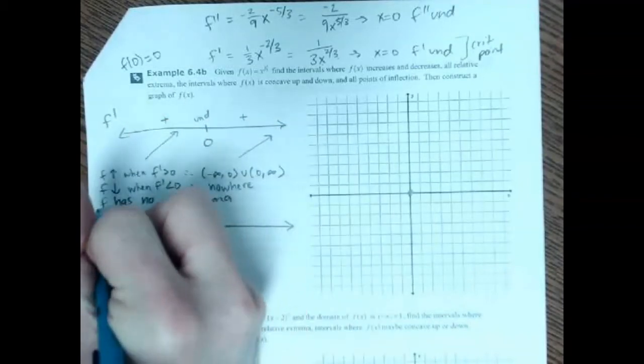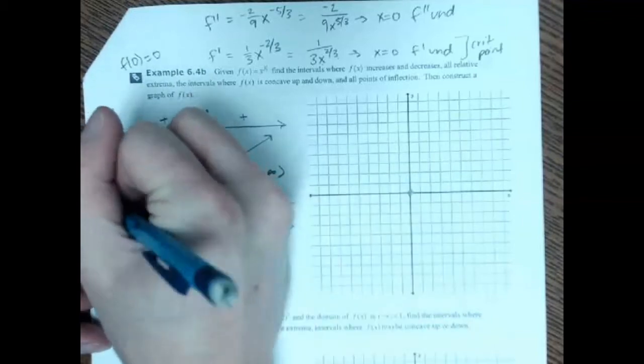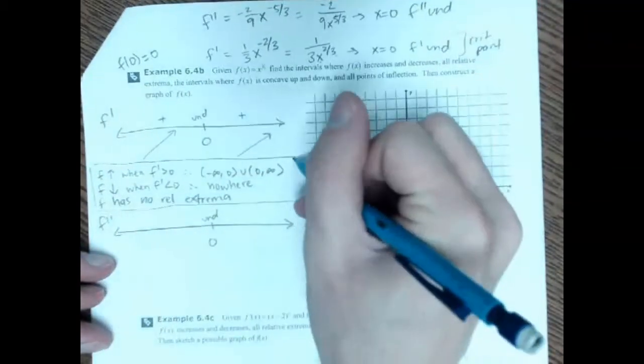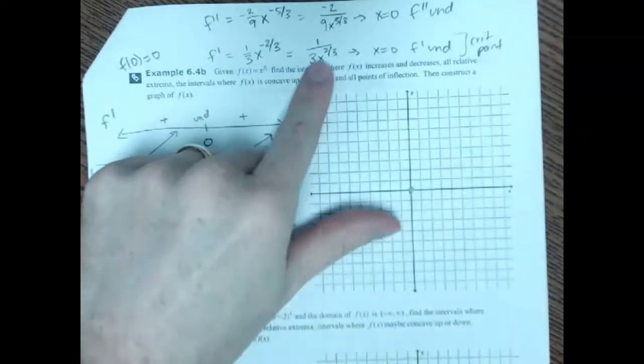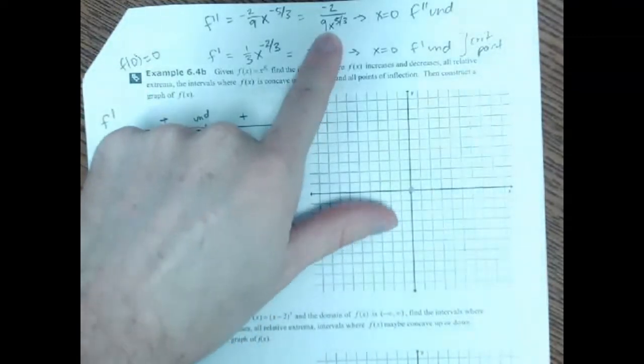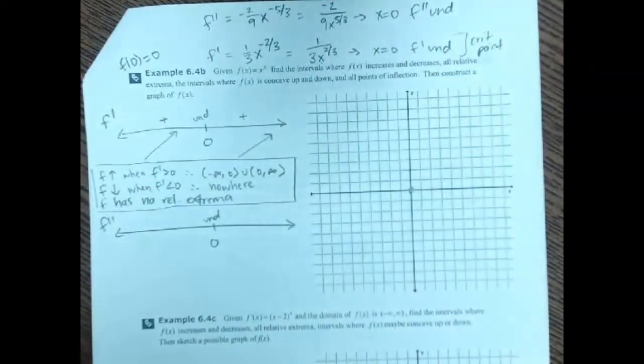So all of the stuff about increasing and decreasing behavior and all the stuff about minimums and maximums, that's all getting answered from that first derivative sign chart. And then all of the stuff about the concavity and then points of inflection, that's going to come from your second derivative sign chart. So basically now we're going to go through and do this same exact process, but instead of doing the first derivative, now we're going to plug in to the second derivative. Okay, let us go for it.